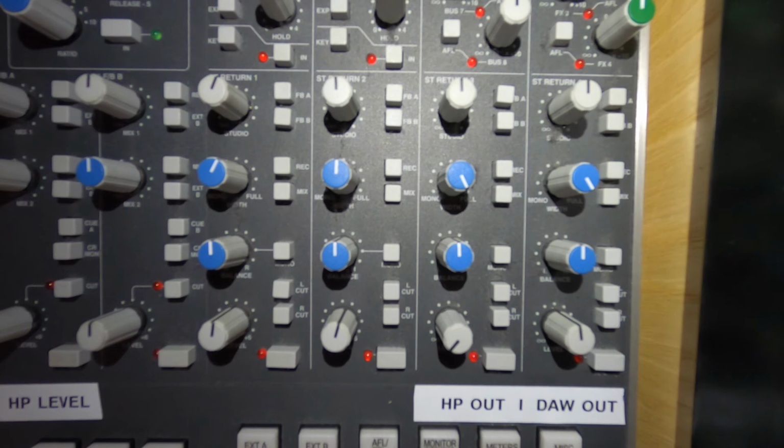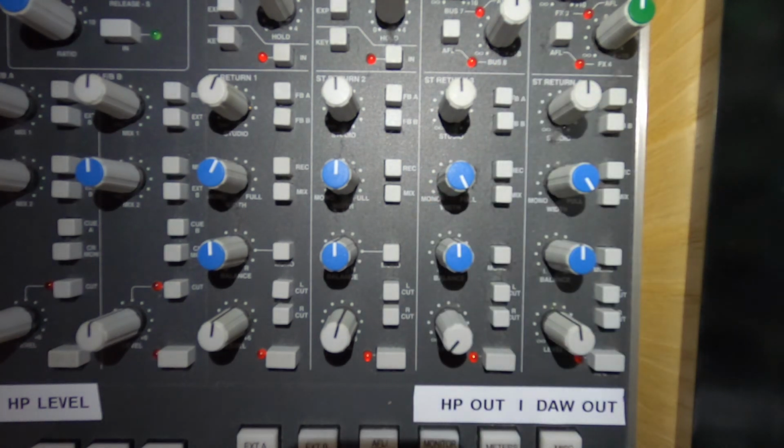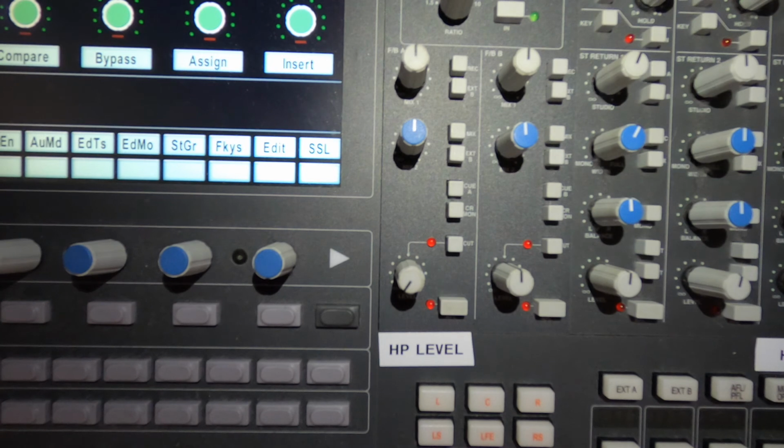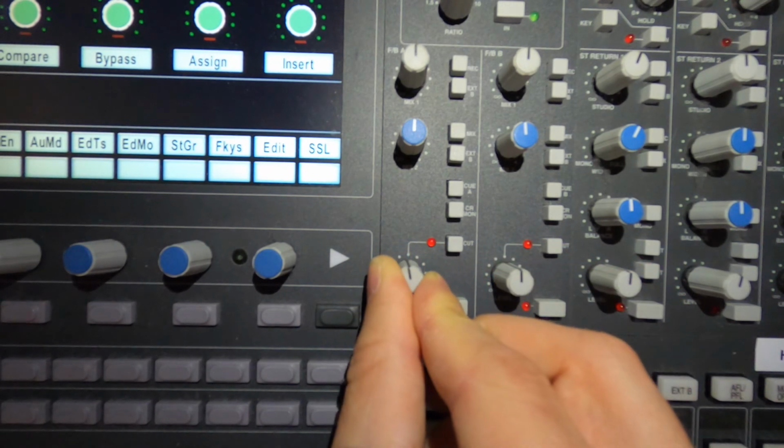Okay, let's deal with the headphone output and see where that's going. So we don't want to listen to the headphone output in the control room, we just want to send it to the foldback system. So make sure FB A is selected at the top, foldback A. This goes to this section of the console where you've got a master level. And we'll put this about halfway as well.